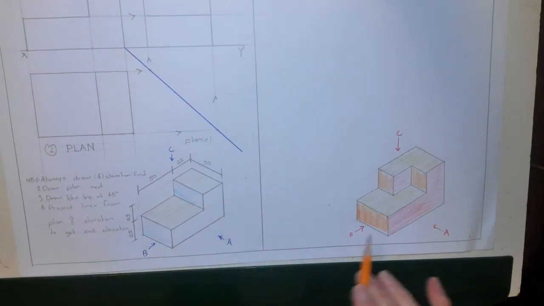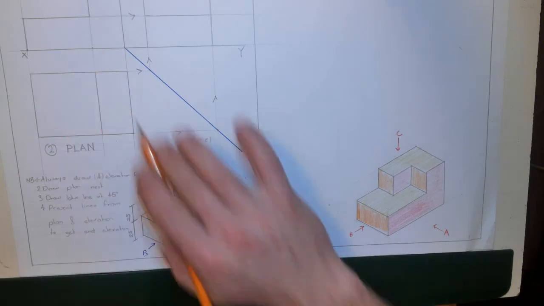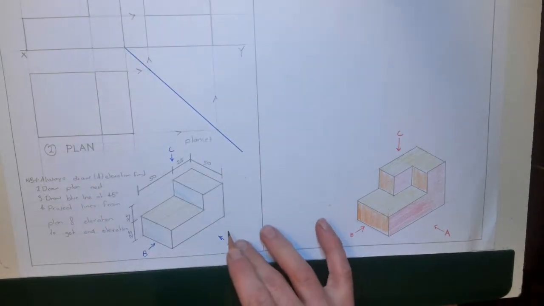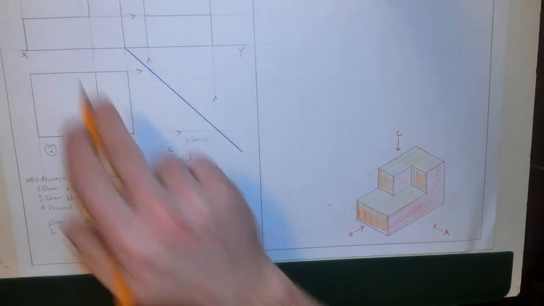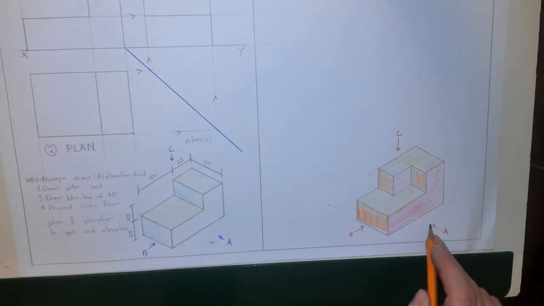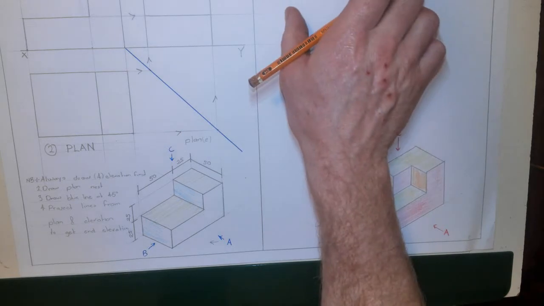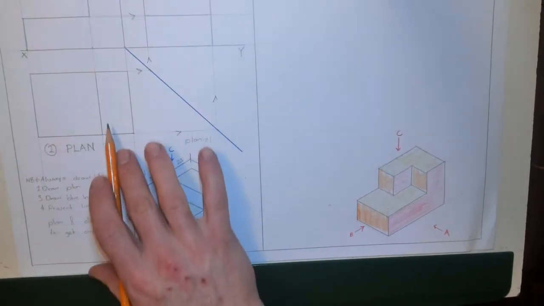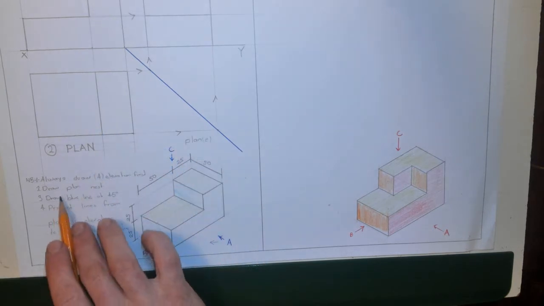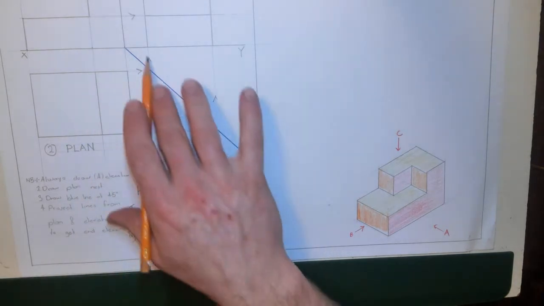first. The elevation in the last one was A, which is on this side. If our A is pointing more towards the left, this view will go on the left. On this one, A is towards the left, so the elevation will go here. Secondly, the next drawing, the plan, is always underneath it. The third thing we do is draw this blue line. We left this out the last day.